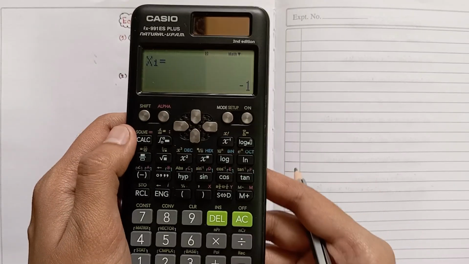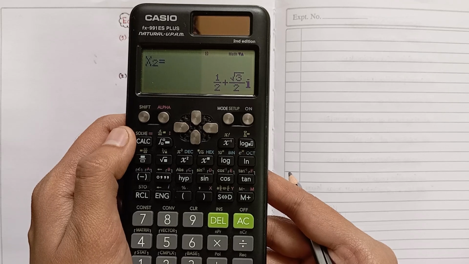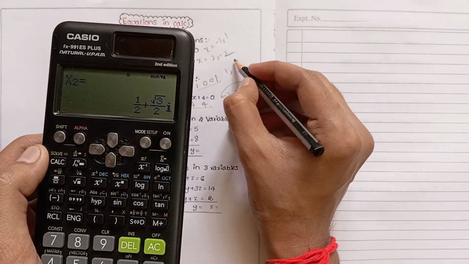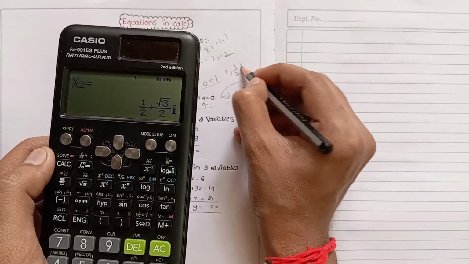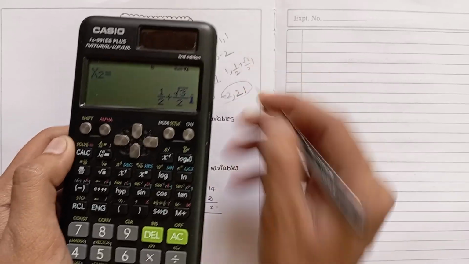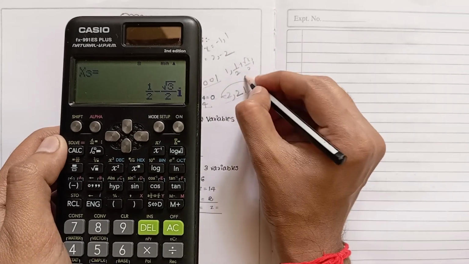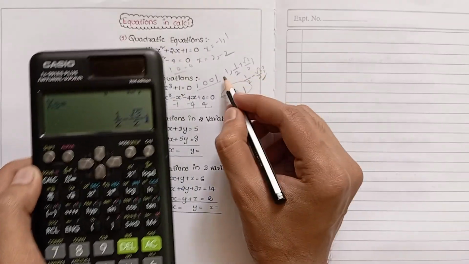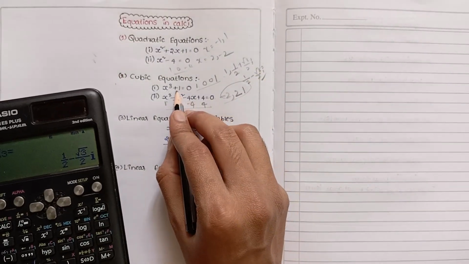So roots are minus 1, 1 by 2 plus root 3 by 2 i, and 1 by 2 minus root 3 by 2 i. These are three roots for the cubic equation.